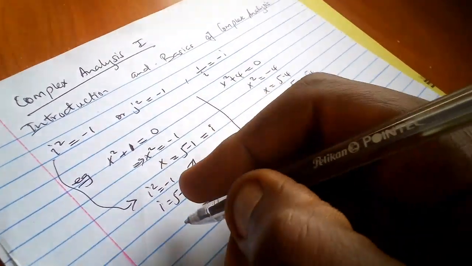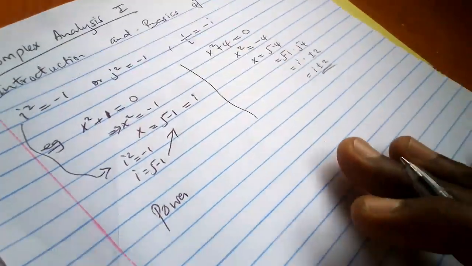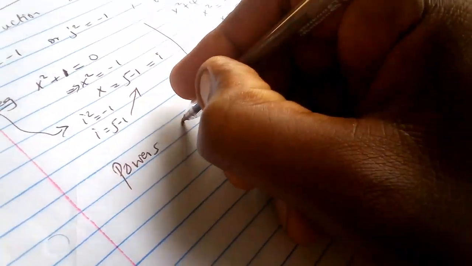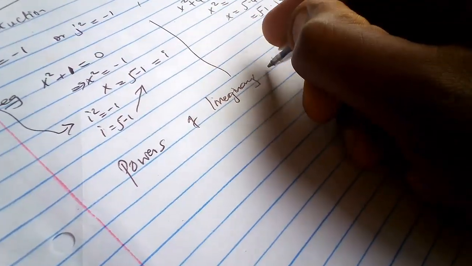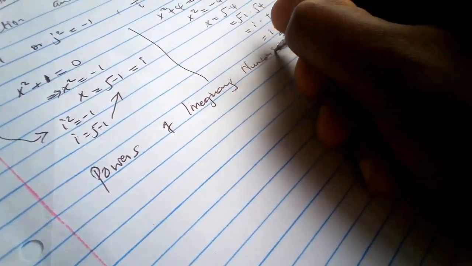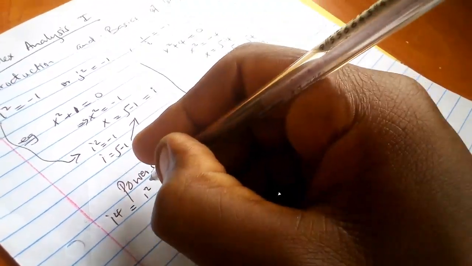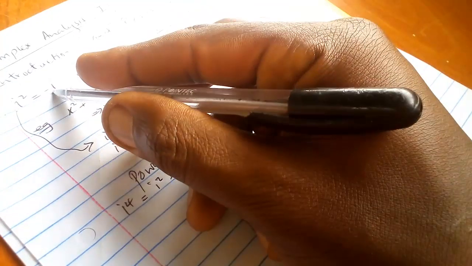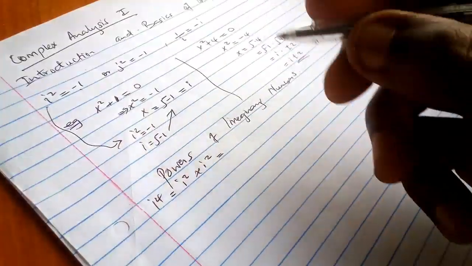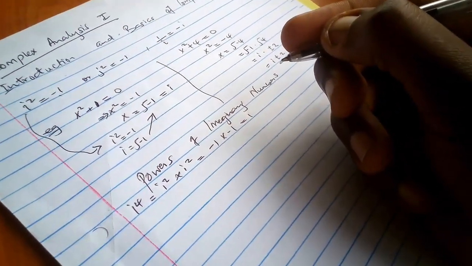So let's get to powers of imaginary numbers. For example, you have i raised to the power 4, which is i squared times i squared. If you recall, i squared is -1. So this is -1 times -1, and we get +1.